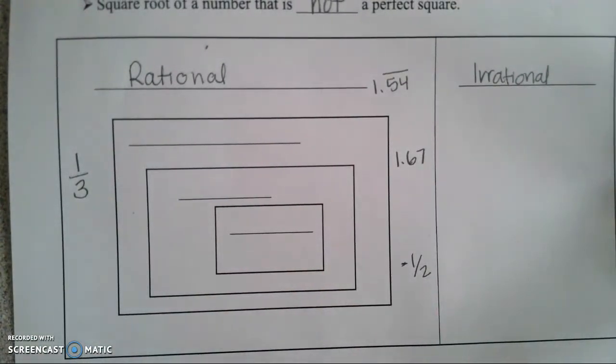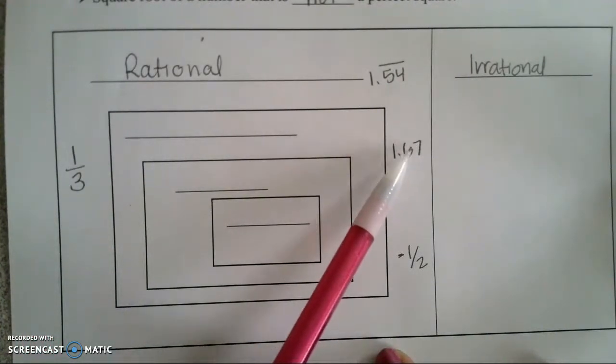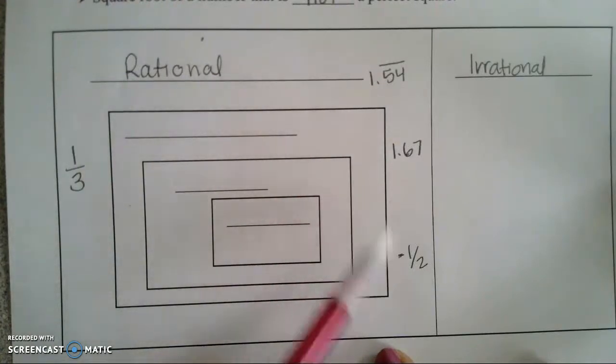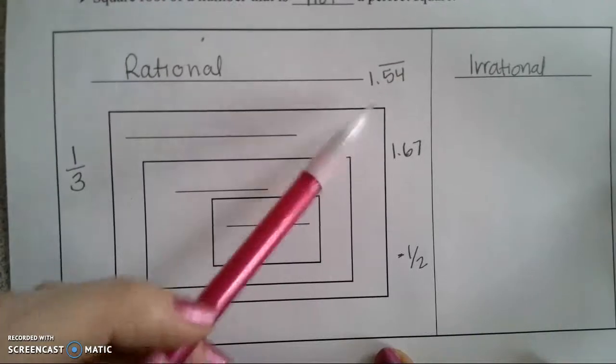So once again, rational numbers have to be able to be written as a ratio of two integers. So notice how neither one of those is 0. You could change both of these into fractions, and when you divide the numerator by the denominator, you would get these decimals.